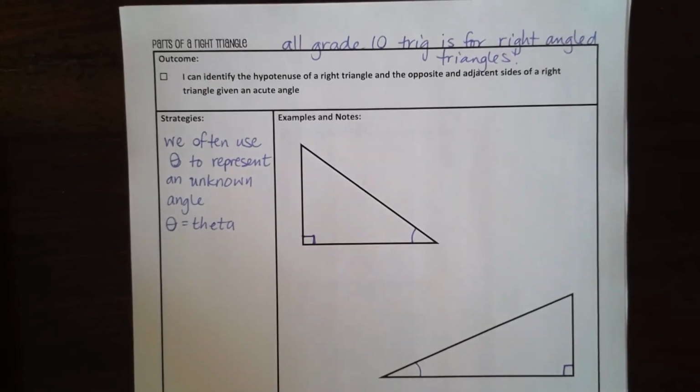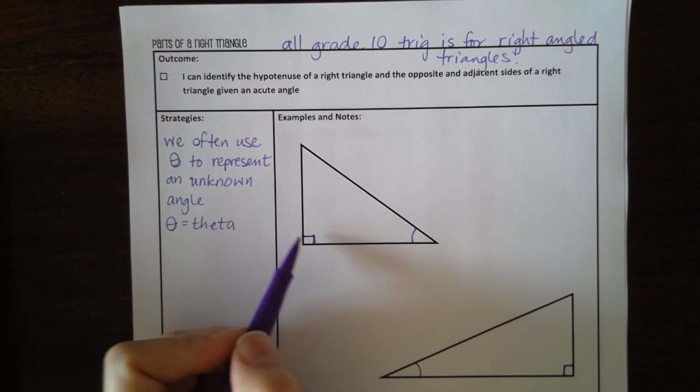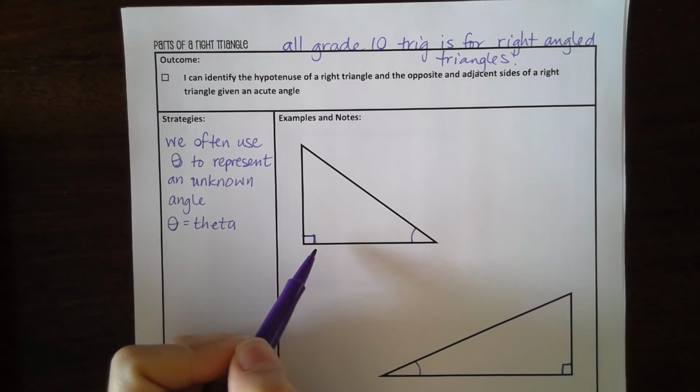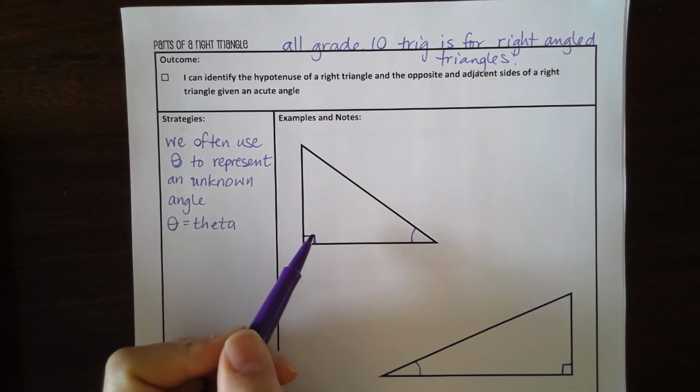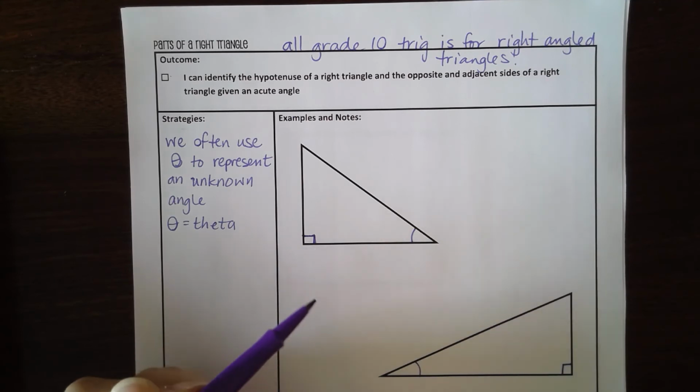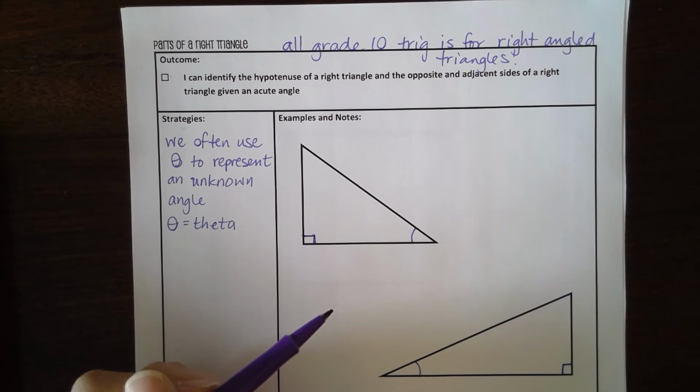I'm going to ask you to draw them in. Normally you'd be given a triangle with this box in it to show that it's a right angle triangle. If you don't have that little right angle notation, then you don't know for certain that you're dealing with a right angle triangle, so you wouldn't be able to use any of our trig strategies. But 99% of the stuff you're going to be looking at will have that indication for you.